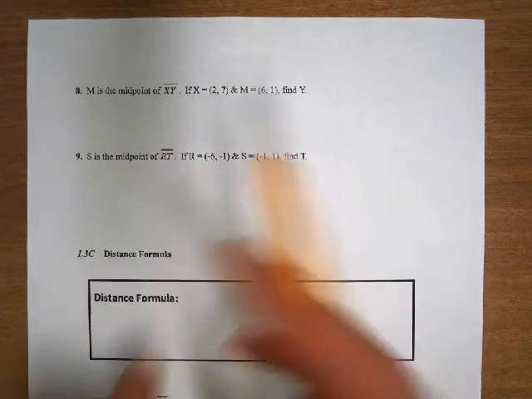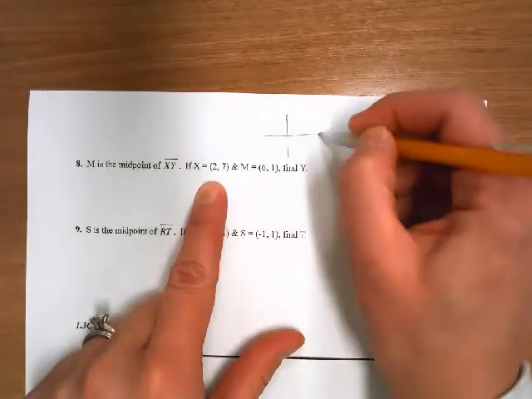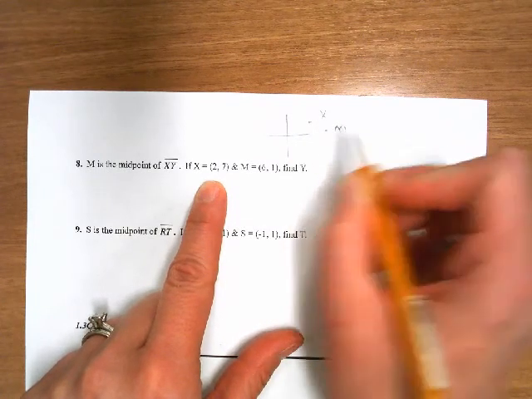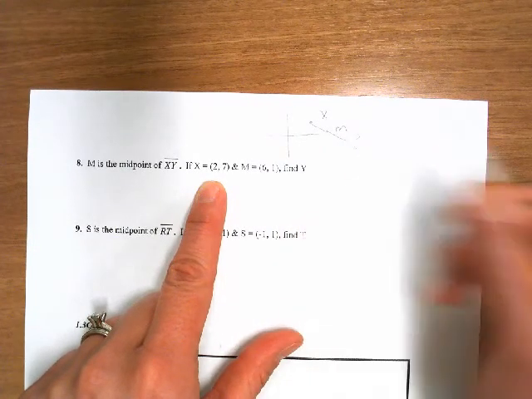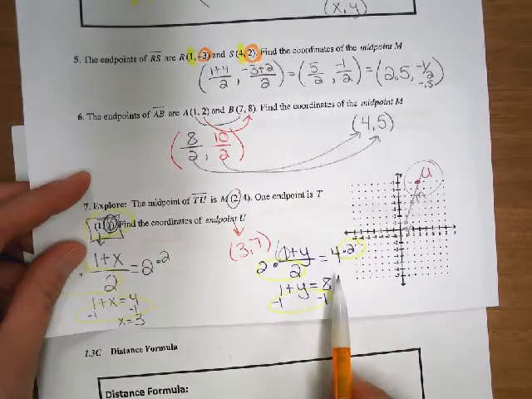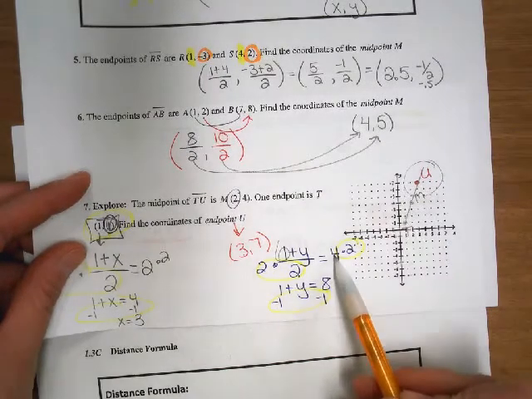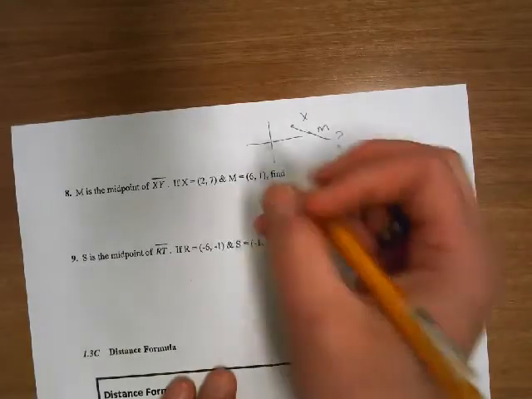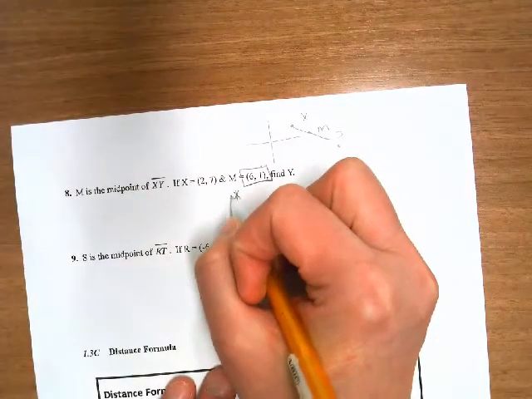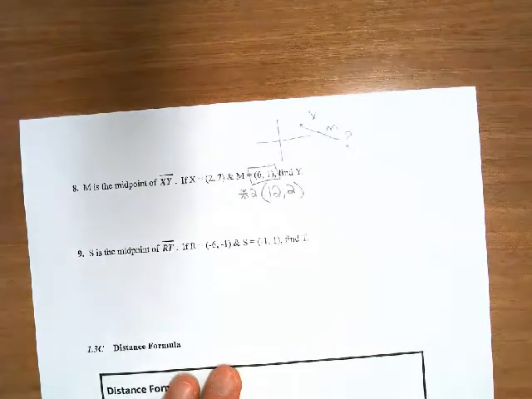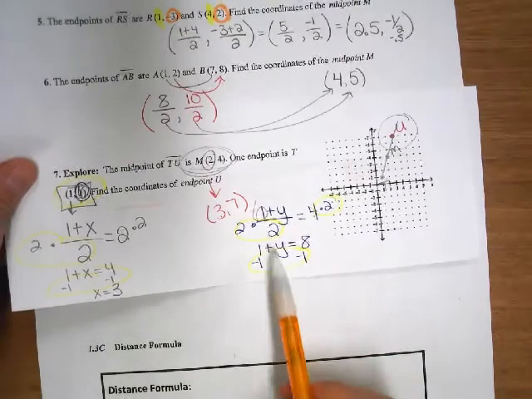Notice this is practically the same question. It says M is the midpoint of the segment. So if I don't have a graph here, 2, 7 is right here. 6, 1 is probably right here. And so basically you're asking me where is this other point? Well, the easiest thing to do is to work our formula backwards. So you're going to take the midpoint. Remember, this is the midpoint. You're going to take the midpoint and you're going to times it by 2. So if you take this and you times it by 2, that's 12, 2.